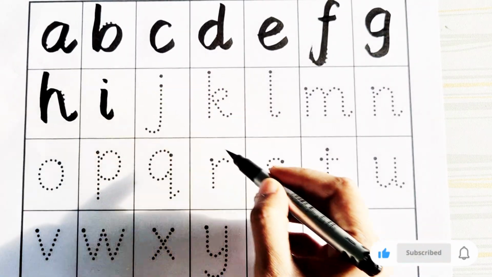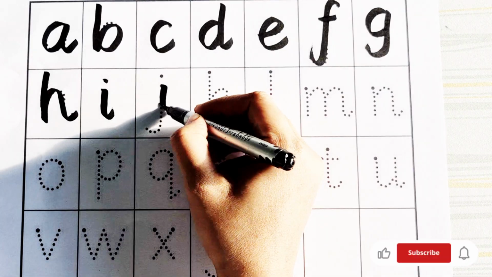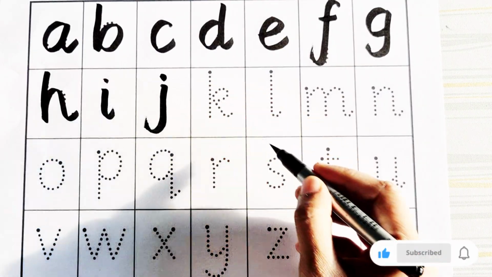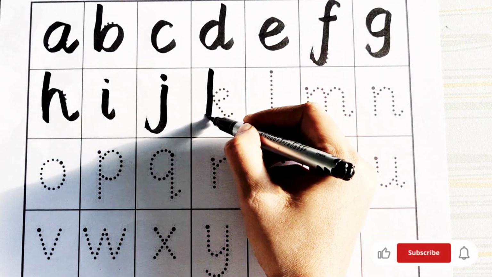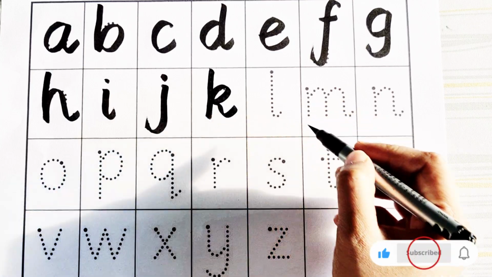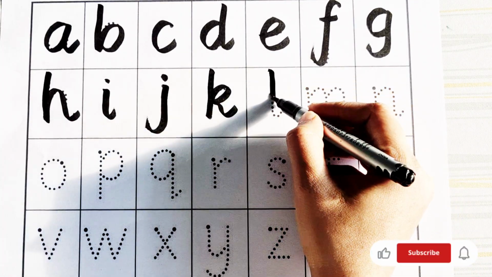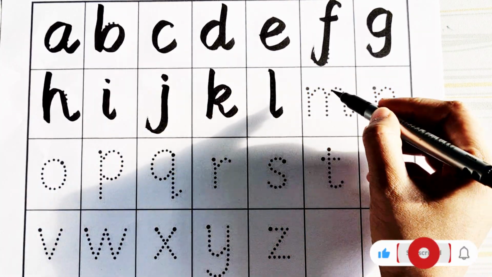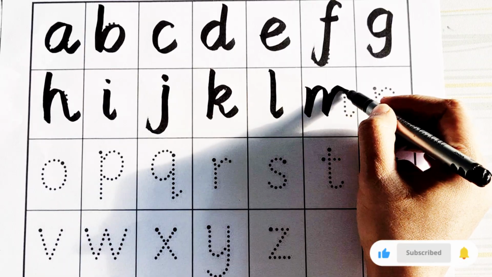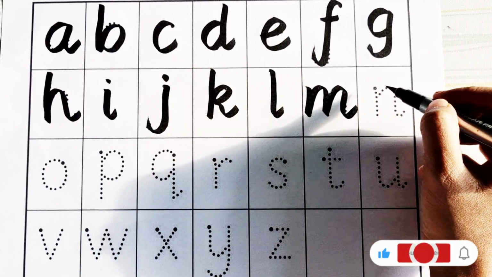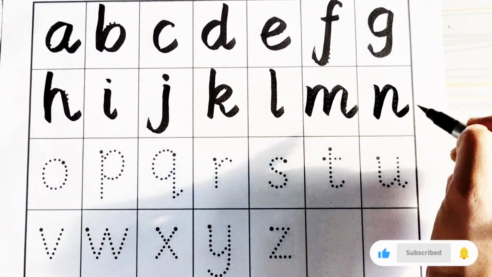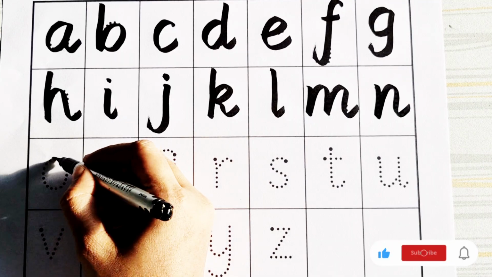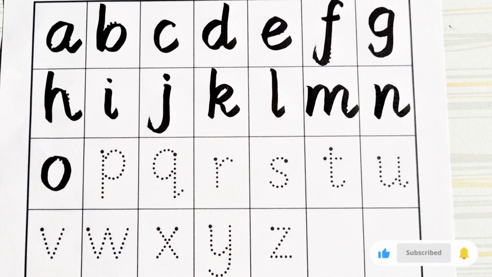I for ink pot. J for juice. K for kite. L for lemon. M for monkey. N for nest. O for ostrich.